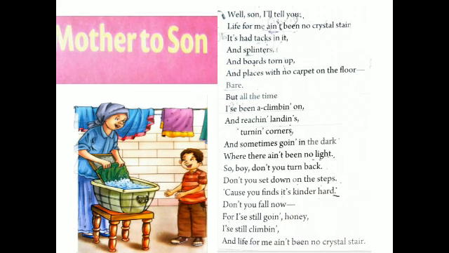Life for me was so painful and hard. Here, tacks means short nails with a flat head. So the mother is telling her son, life for me is not so beautiful as you think. It had tacks in it, meaning I have to bear so much pain and hardship.